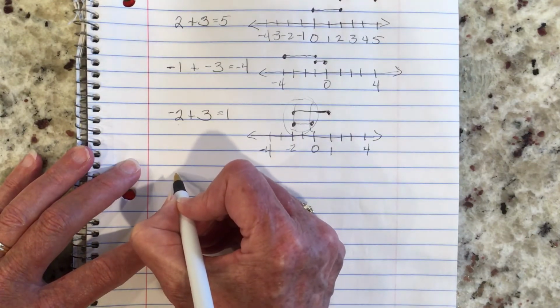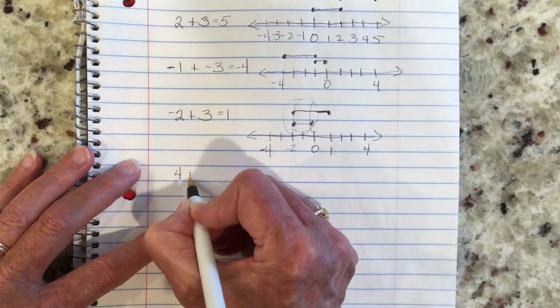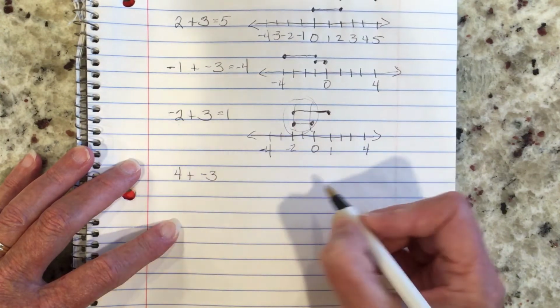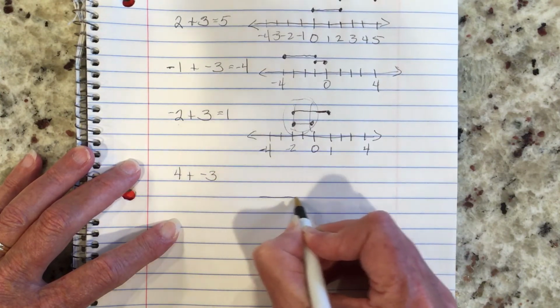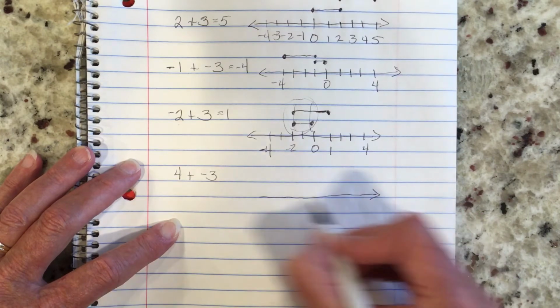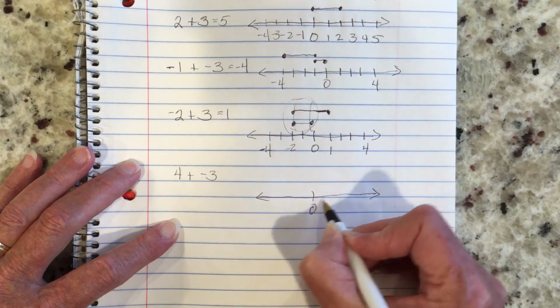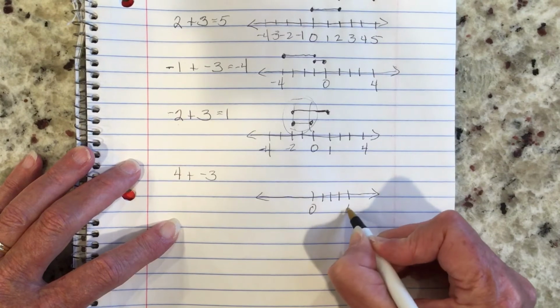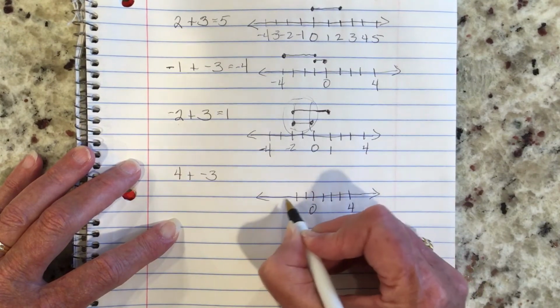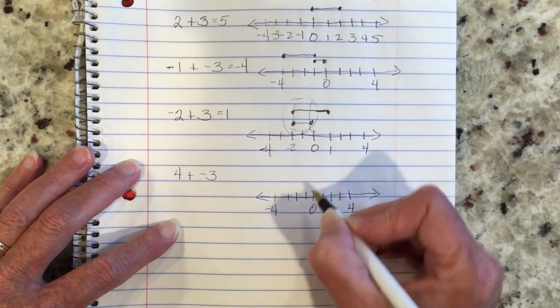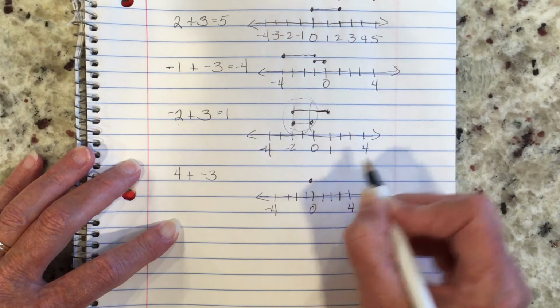So let's try one where we start out at the positive, and then our second addend is a negative. So we're going to draw our number line. There's 4, -4. We start at 0.